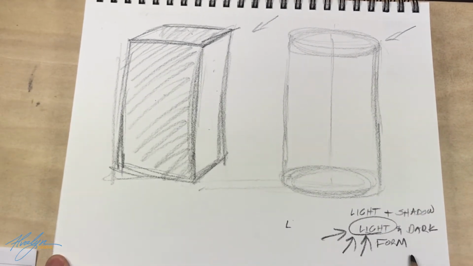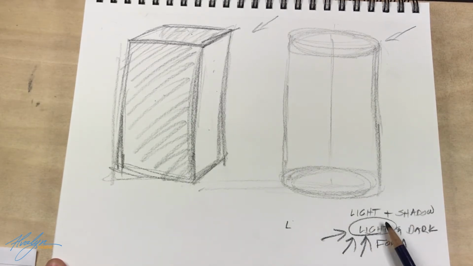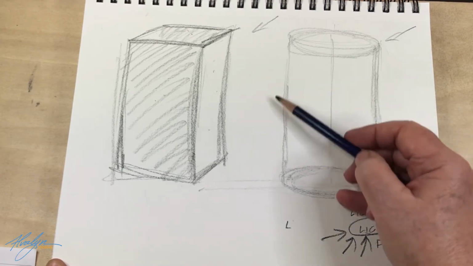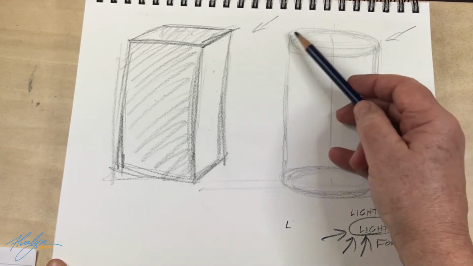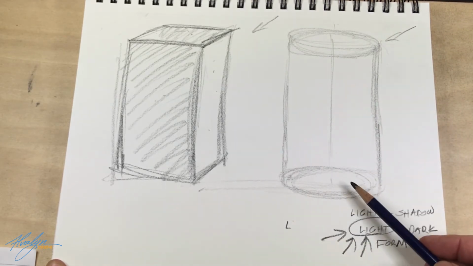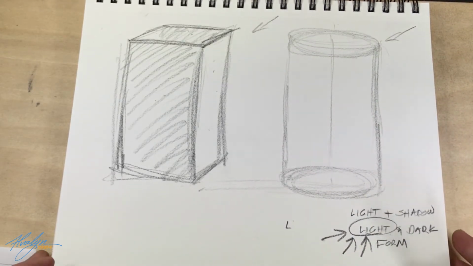I'll look that up for you there. So light and shadow help us understand form. So you will depict light and shadow in your drawings. Line drawings are fine. Again, with cylinders, it gets a little more difficult to communicate what the form actually is unless you add a few more lines or you start shading.